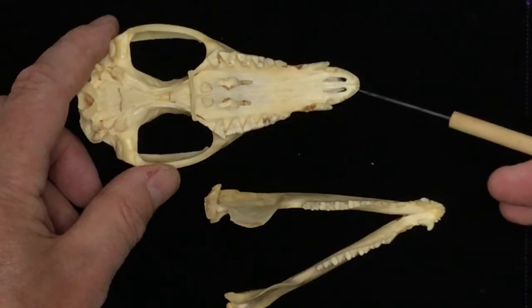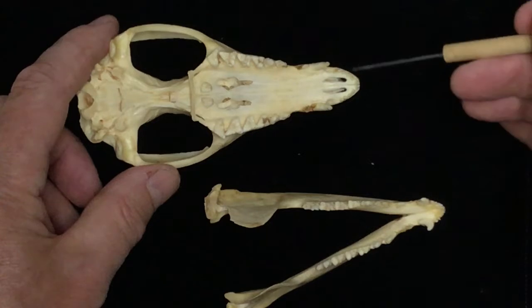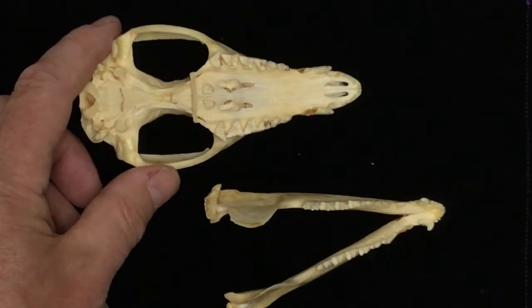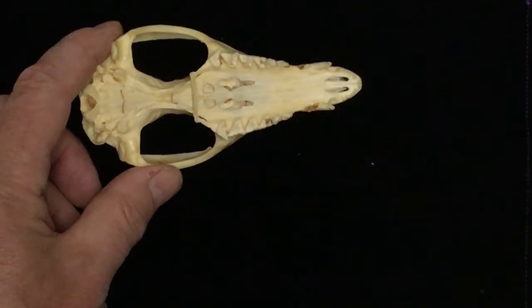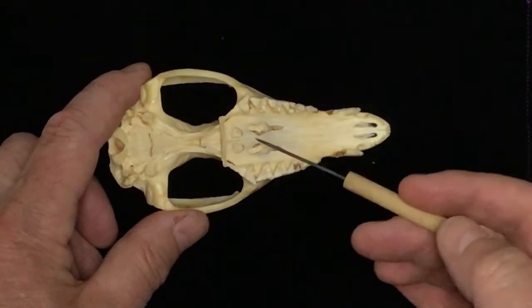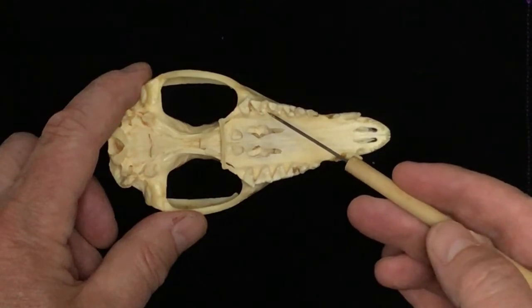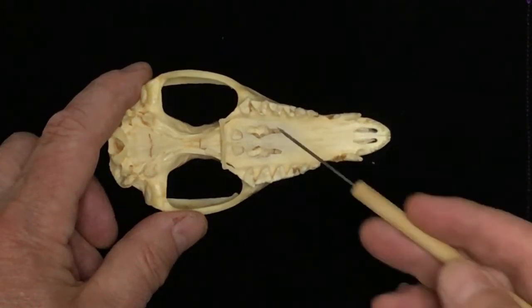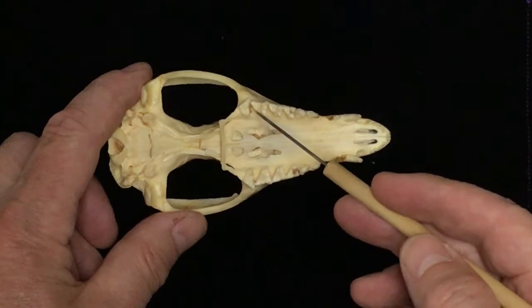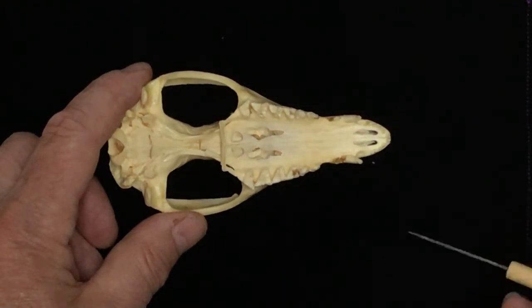For example, in each quadrant, it has 5 upper incisors. No other mammal in Wisconsin has 5 upper incisors. The other thing with the Virginia possum is it has these triangular shaped teeth. These are called tribosphenic molars. Okay, so they've got a distinctly triangular shape.